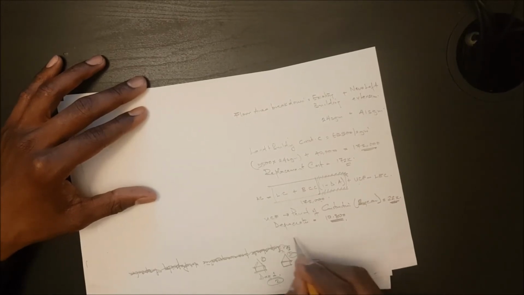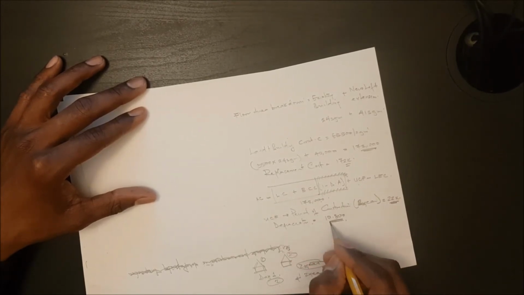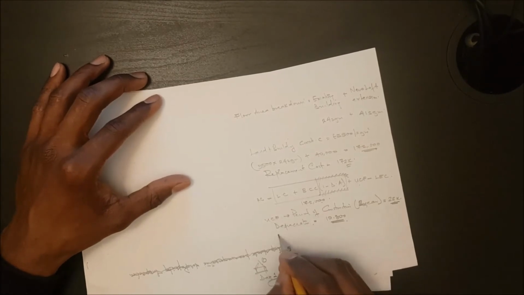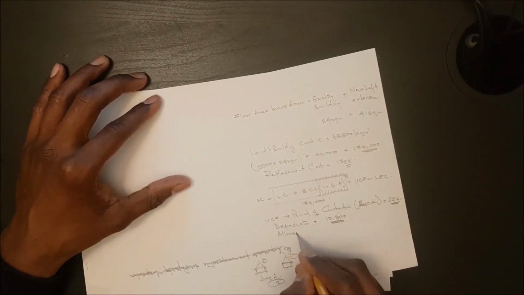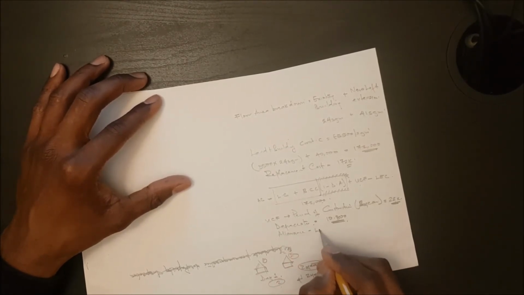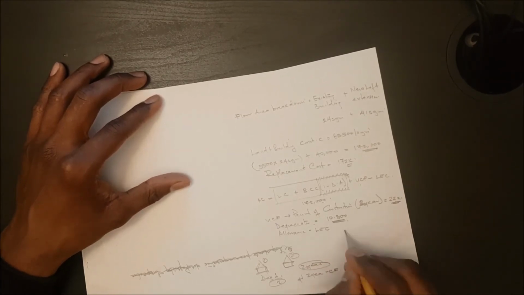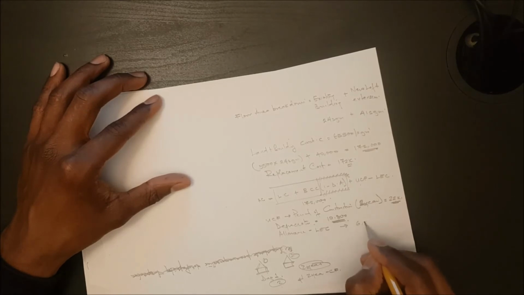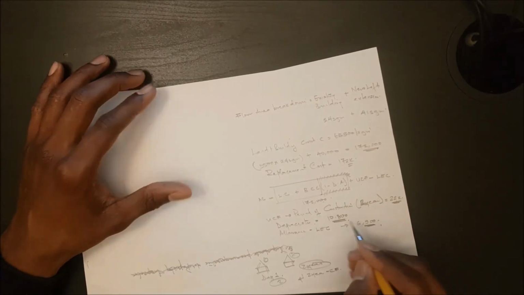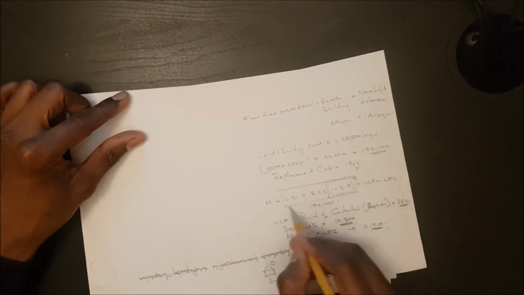So I had a depreciation allowance of £10,800, and then I had an allowance for what we call the LEC, the leasehold enfranchisement cost. That amounted to £6,900.